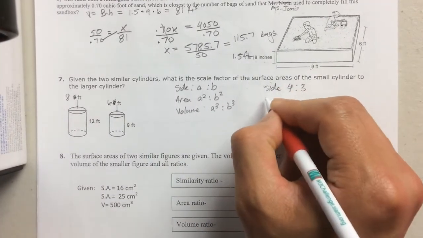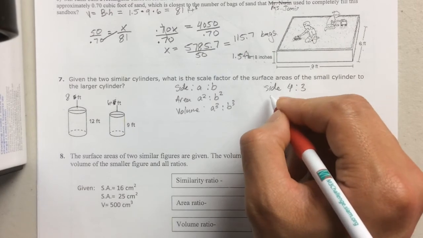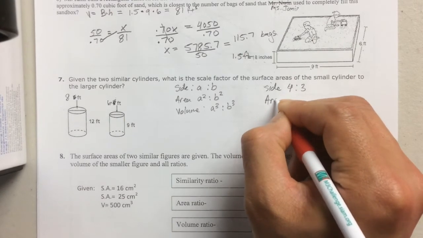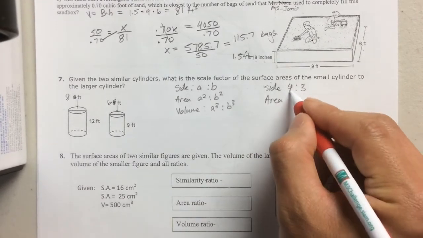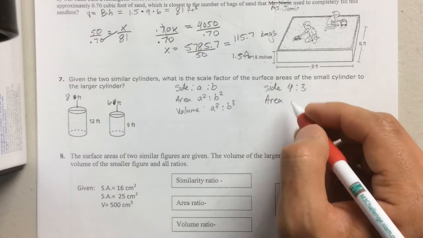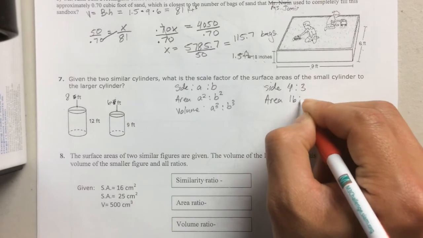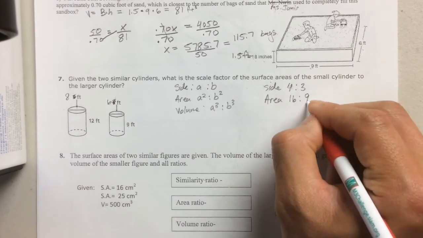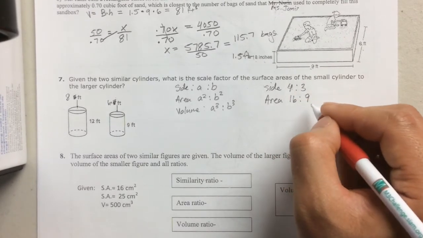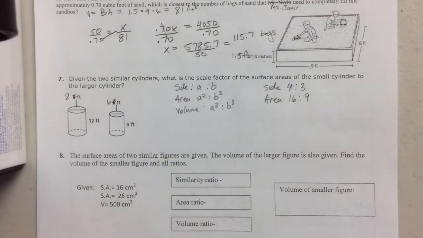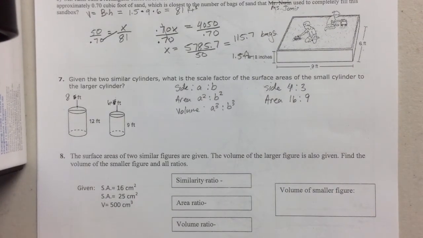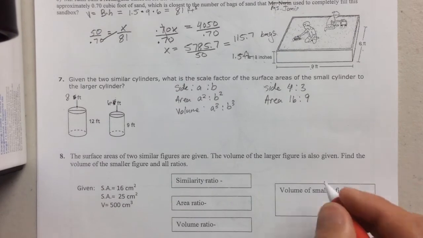Now, from the side ratio or the similarity ratio, to get to the area, you have to square the numbers. So 4 squared is 16, 3 squared is 9. So you get a 16:9 ratio. And that is the answer, 16:9.